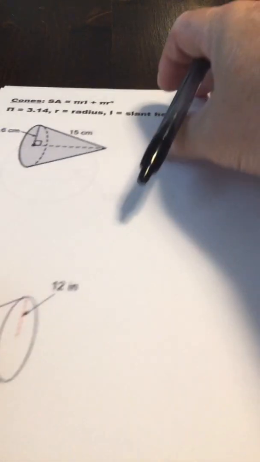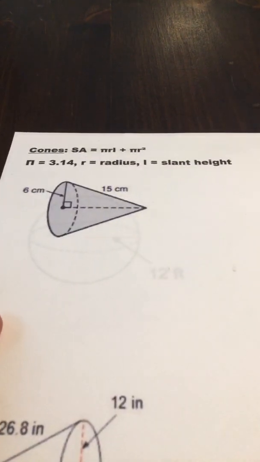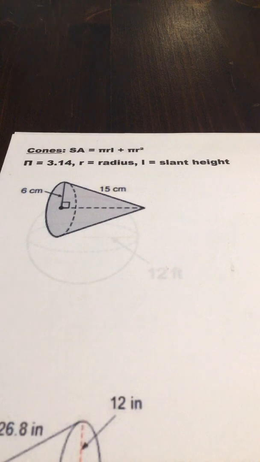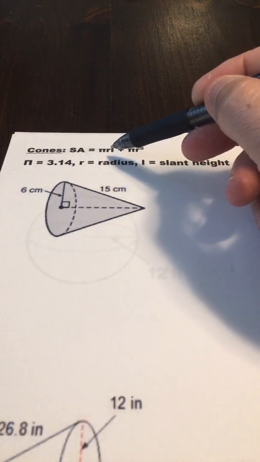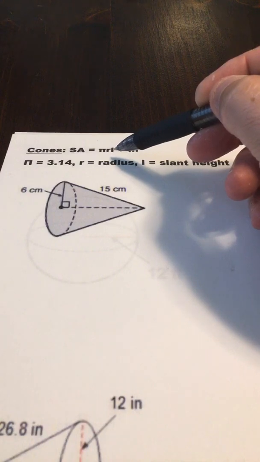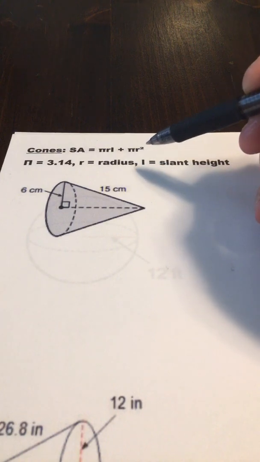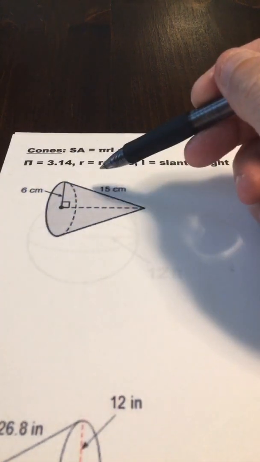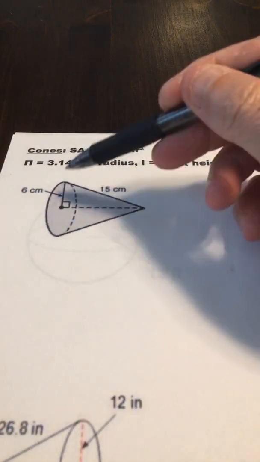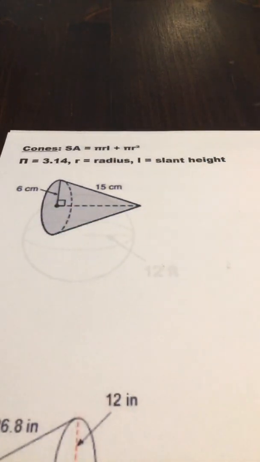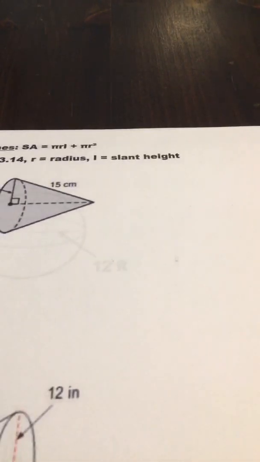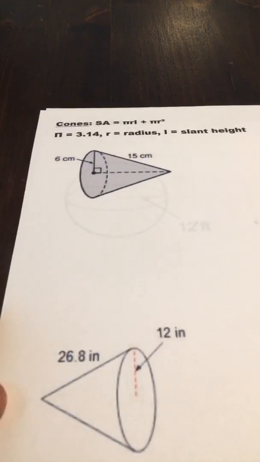A little simpler one. Surface area of cones. To find the surface area of a cone, you take pi and you multiply it times r, which is the radius, times L, which is the slant height, plus pi times r squared. R squared again is r times r. Okay, so we have all our measurements, so we don't have to multiply anything else right now. We're just going to find out what this is.